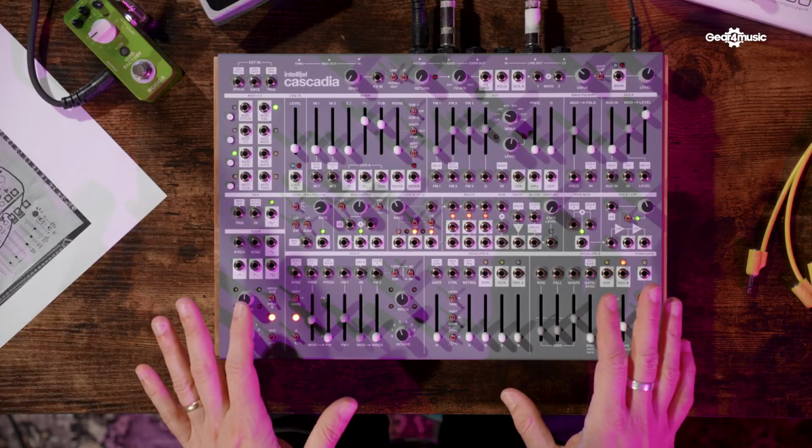Hi, in this video I'd like to create Todd Barton's Krell Patch on the Intellijel Cascadia. Now the Krell Patch, of course, as we know, is a sort of Muzak thing where you create a sort of weird lilting, random sort of cadenced music.